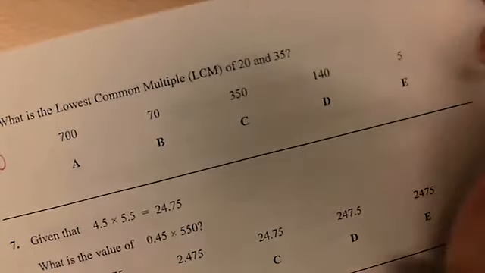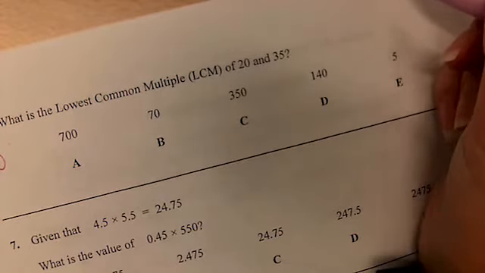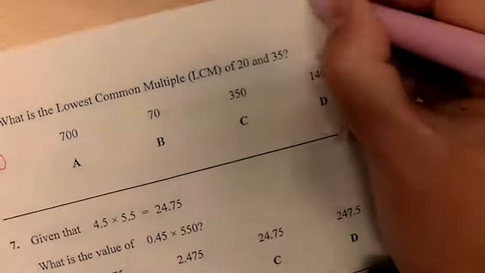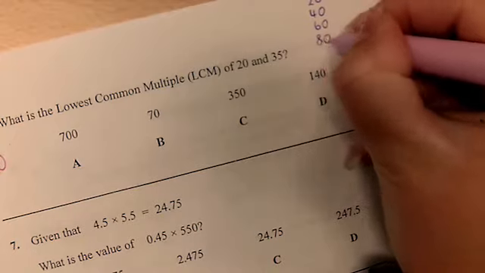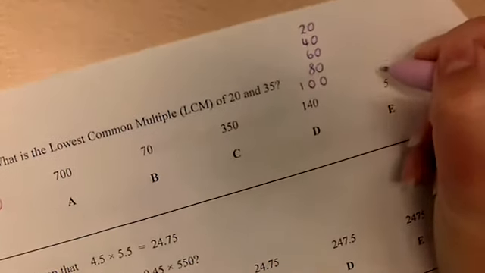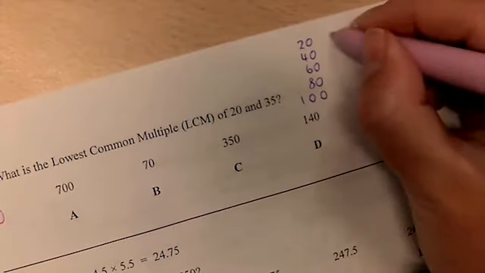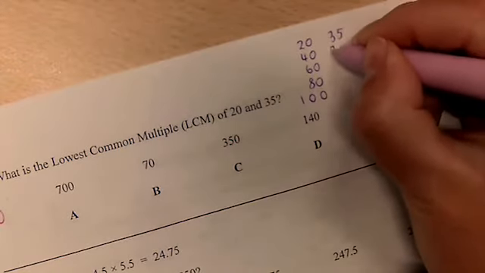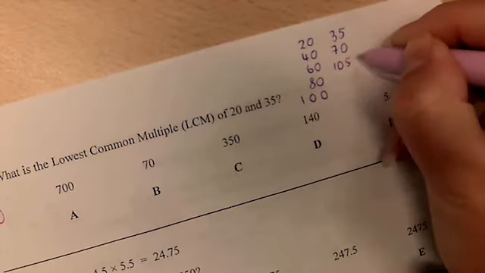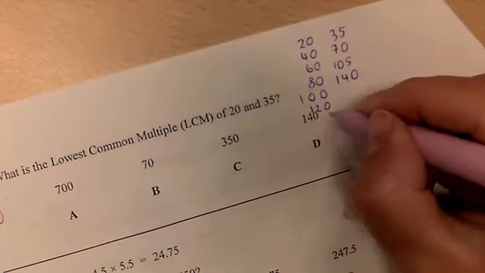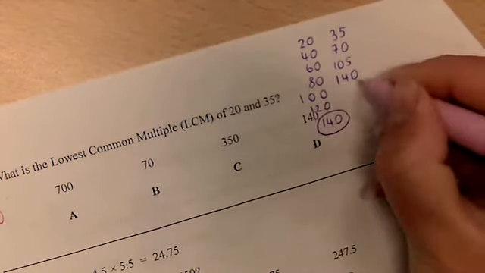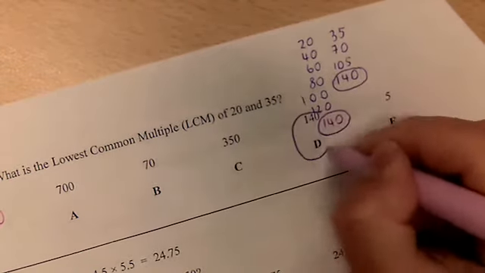Okay, next question. What is the lowest common multiple of 20 and 35? The easiest way to do this is to count up in the multiples of both numbers and find where they first have one in common. So we've got 20, 40, 60, 80, 100. Don't know whether I need to keep going for now. Let's check 35, see if we need to keep going. Count up in 35: 35, 70, 105, plus 35 is 140. Let's keep this one going: 120, 140. So 140 is going to be my lowest common multiple, which is this one here.